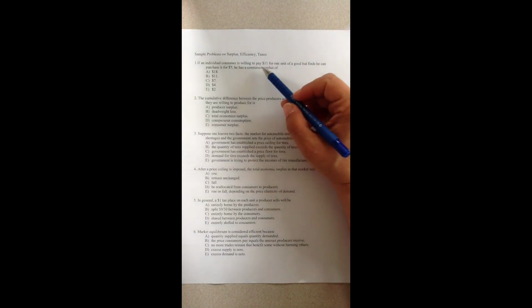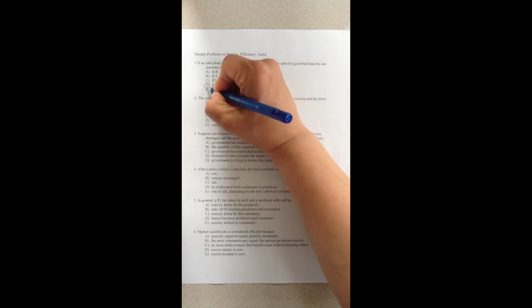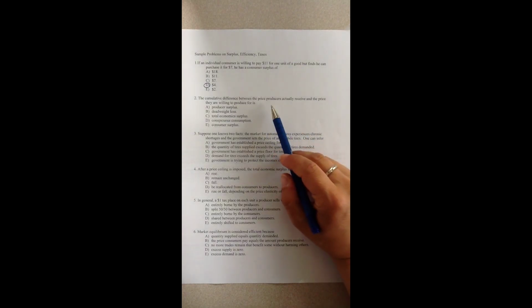Okay, here's our worksheet. So if somebody's willing to pay 11 and they only have to pay 7, the consumer surplus is 4. The difference between what you were willing to pay, your maximum price, and the actual price. The difference between what producers receive and what they're willing to produce for is producer surplus.